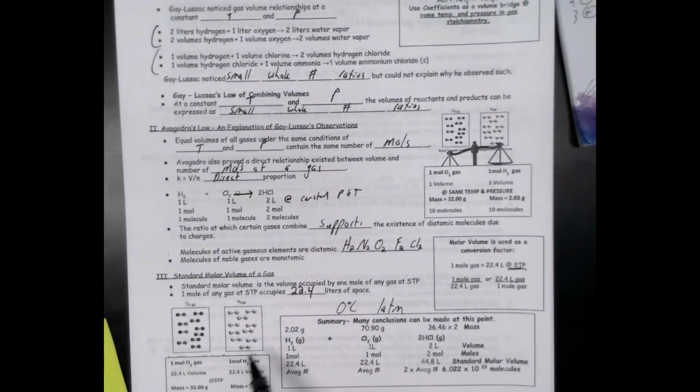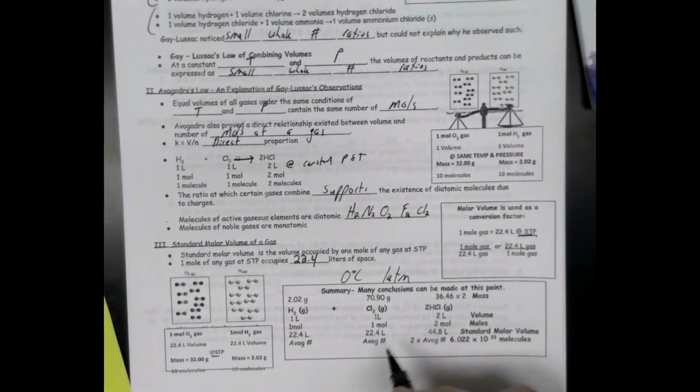You have an example down here where you have a sample of hydrogen and oxygen gas. So you have 1 mole of hydrogen and 1 mole of oxygen. If they're at STP, they both occupy 22.4 liters of volume. They both have the same number of molecules because moles and molecules are used to determine each other. But the masses are very different. So make sure you're aware of that: there is no correlation between volume and mass, but it's worth writing this out again.